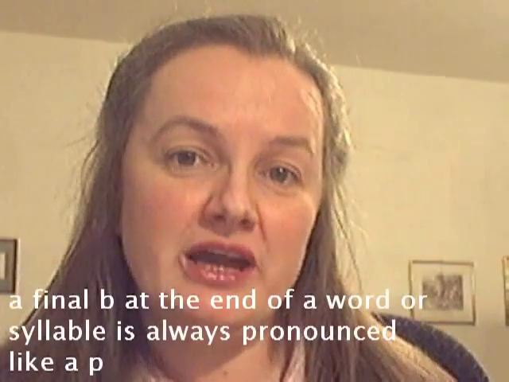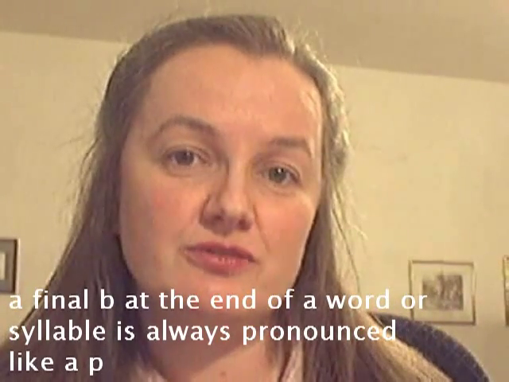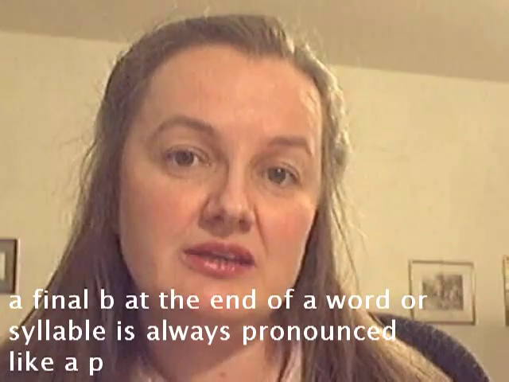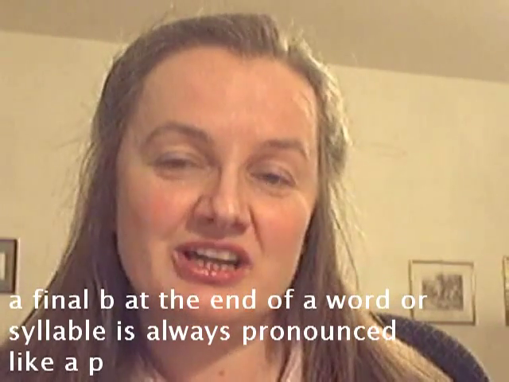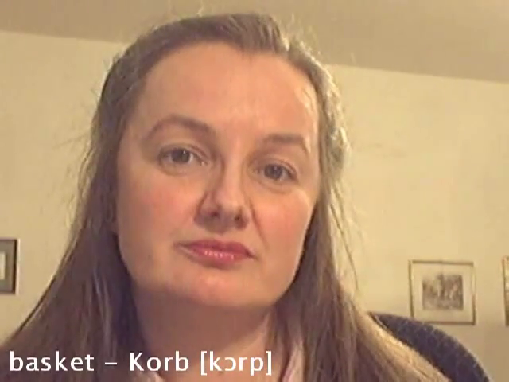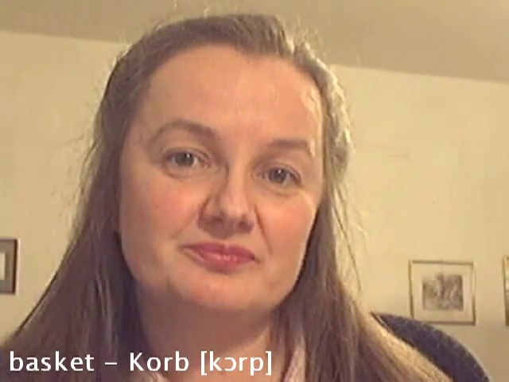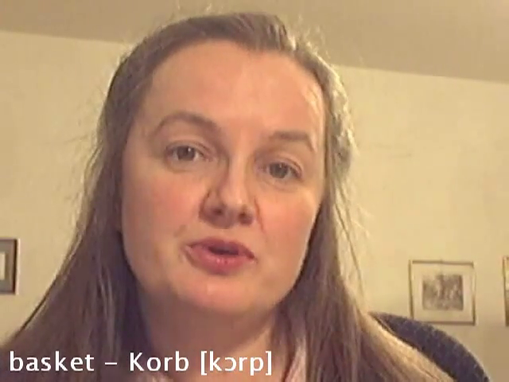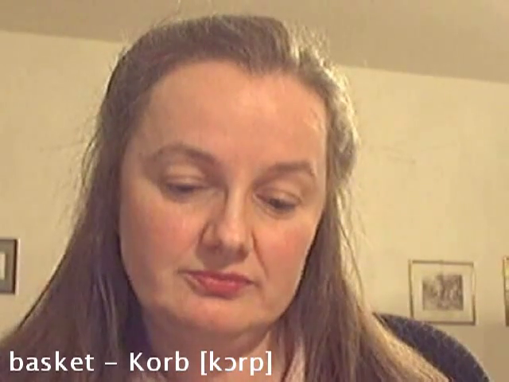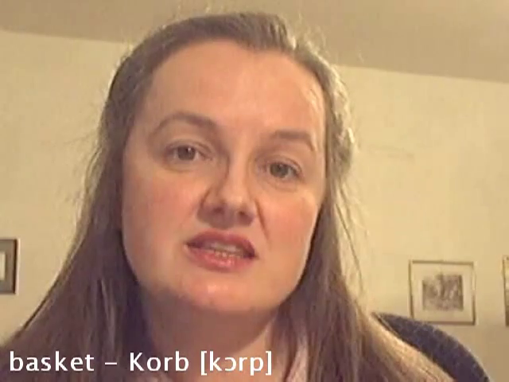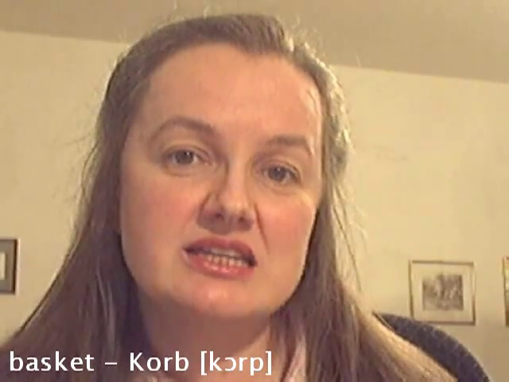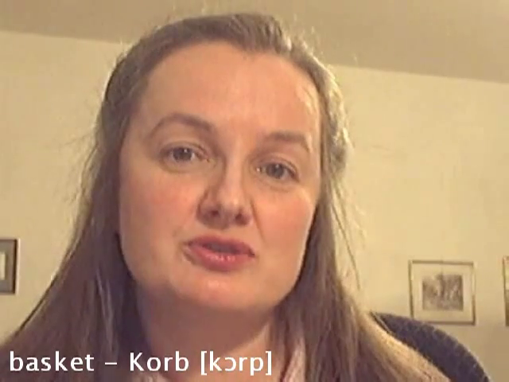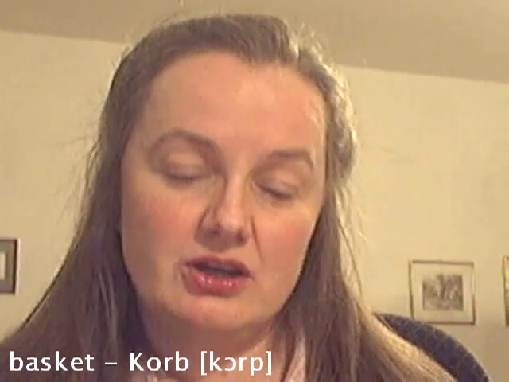When we have a final B, so a B at the end of a word, it's always a P, at least in the pronunciation. And an example word is the word for basket, and in German we say Korb. Korb. We have an open O sound, and the R is pronounced like a central or reduced R sound, so it's not guttural. Korb.